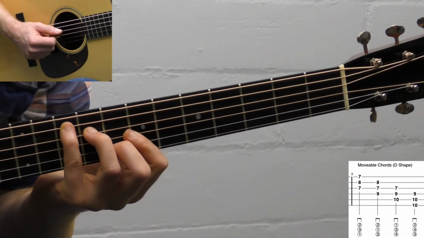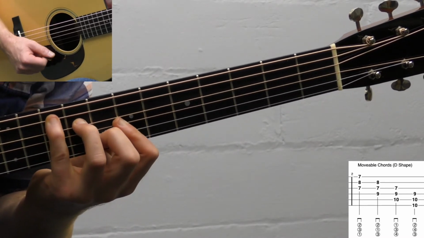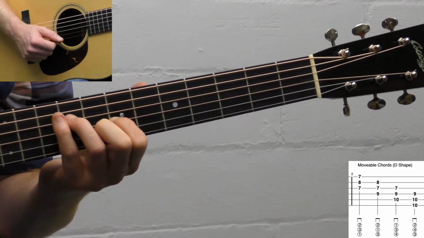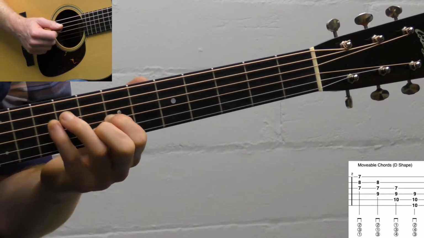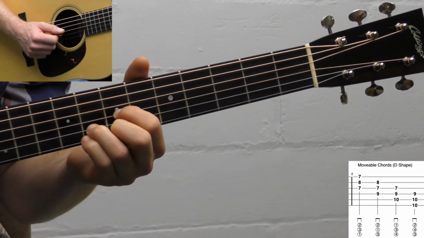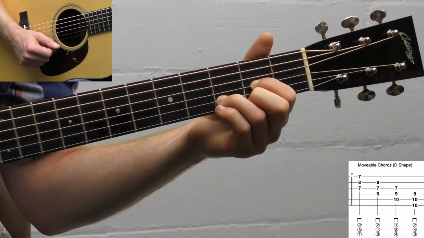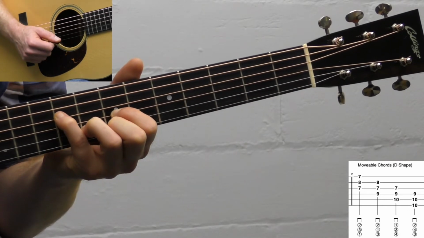It's a little hard to get all the strings. If you want to, you can bar your first finger and try and get them all. But what I do is just pick which strings I'm going to play, and then I just play the shape. So you could even do this one right there. You could do this one. You could do this one. There's a couple different variations on that. So that's the D shape. So that's our G position D shape.